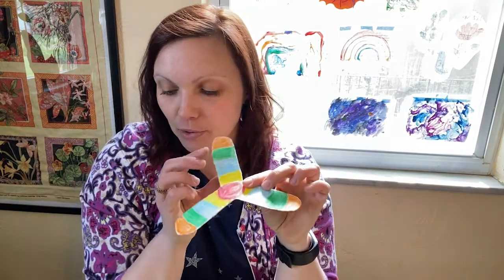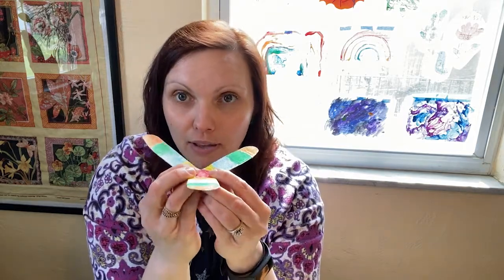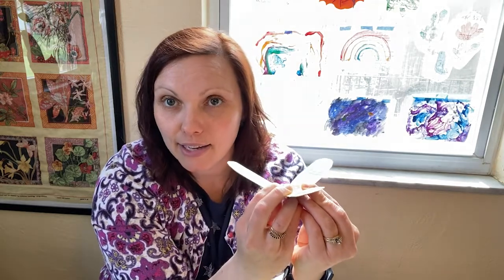Now that we have our colored boomerang, we are ready to incorporate some aeronautical design into it. So you may have to experiment to see what works best for you. We are going to gently bend the wings, the wing flaps. So if you bend them up very gently, just very gently, that is a dihedral angle.